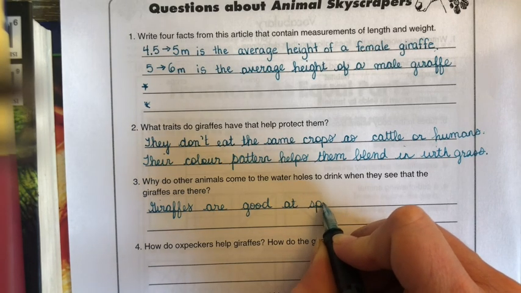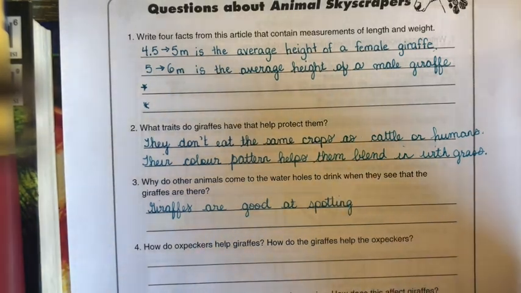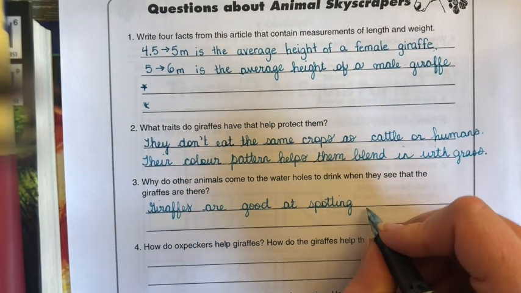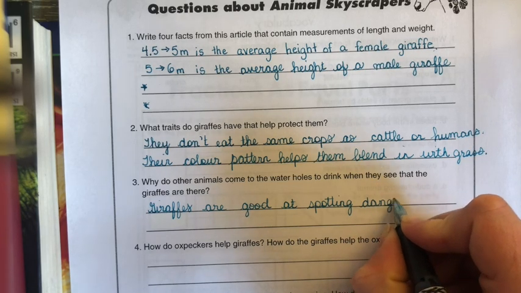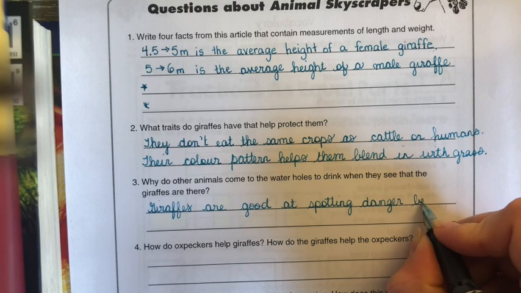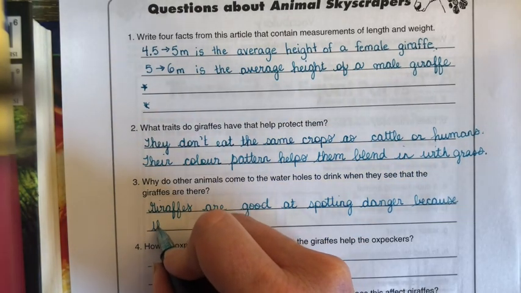Well, I think it could be because they're so tall. I know I can see over a lot more things than some people. Giraffes are good at spotting danger because they are so tall.